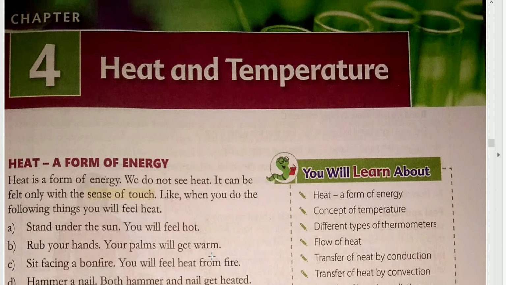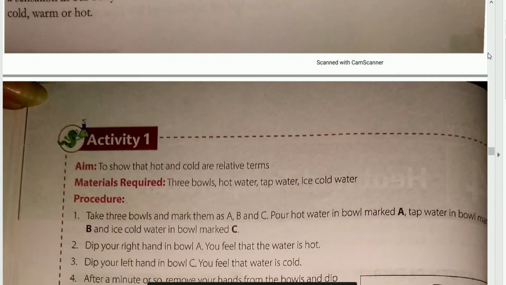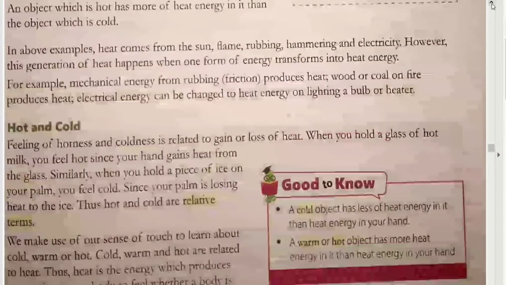So, today we are going to start a new chapter, that is heat and temperature. So, what is heat? Heat is basically a form of energy. Alright, this we can only sense with our touch. Like when we stand under the sun, we feel hot. When we rub our hands, our palm gets warm. These are some examples when we feel heat in our surroundings.